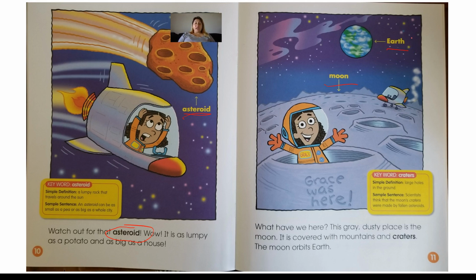Remember, labels is another text feature that we've talked about and learned about. Labels are words that point to something to tell us what it is. Just like we pointed out the word asteroid and it was pointing to an asteroid. Now we have the word moon and it's pointing to the moon. Then we have one for Earth and it's also pointing to the Earth.